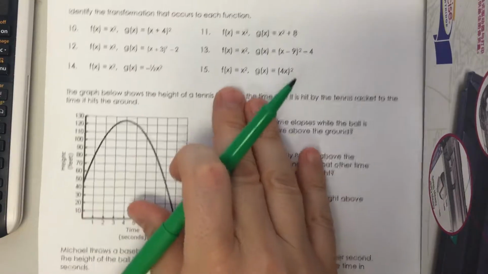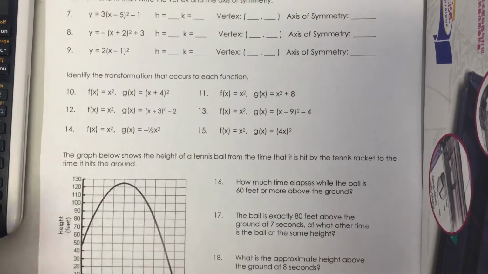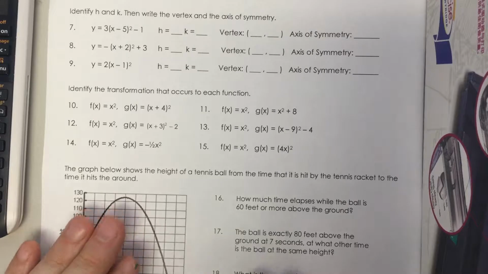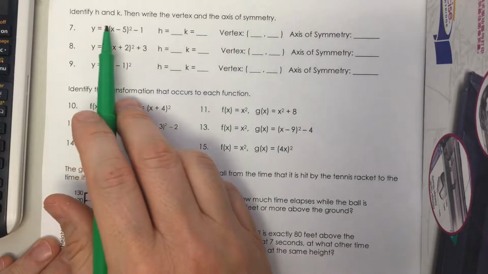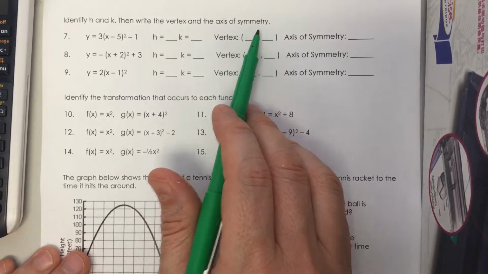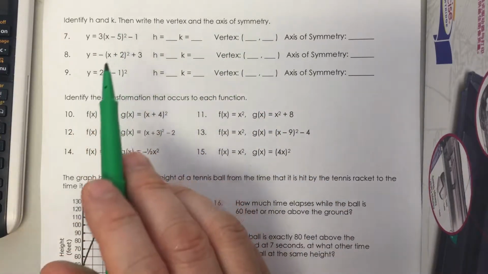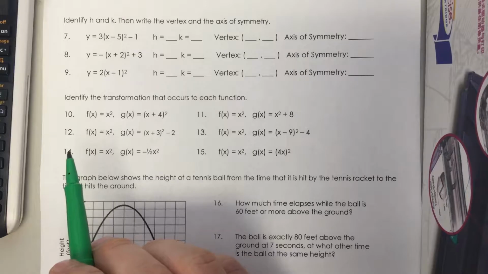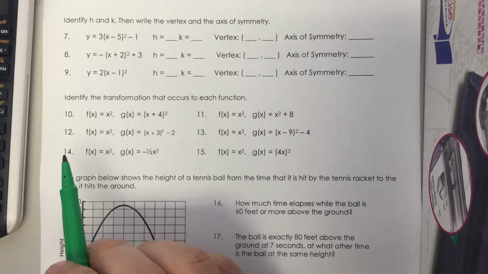Okay, we are on question number 7 on the day 2 section of the semester exam review. Identify h and k, then write the vertex and the axis of symmetry. What they're referring to with h and k is vertex form of the quadratic equation.